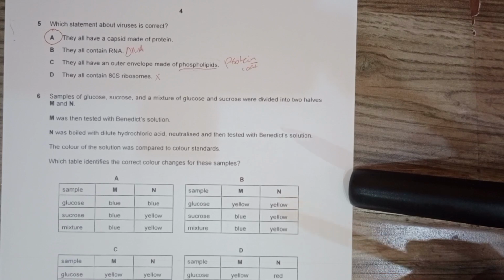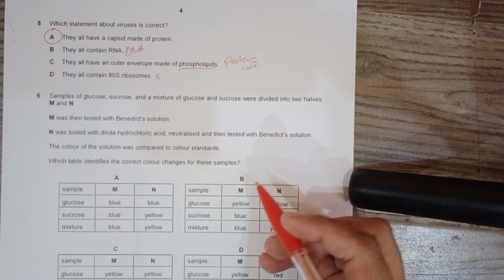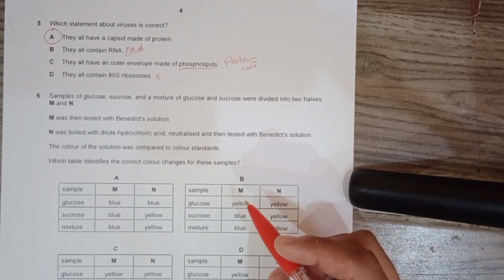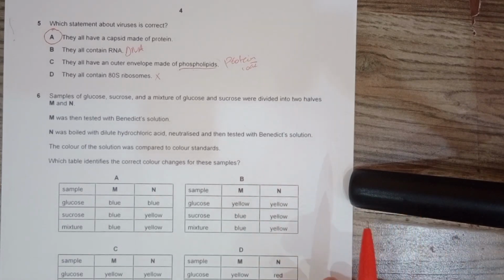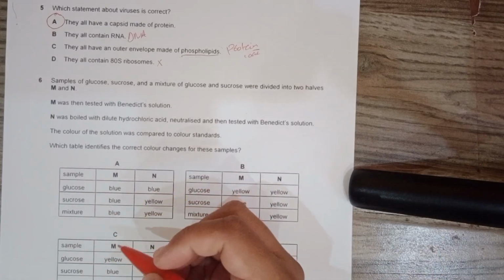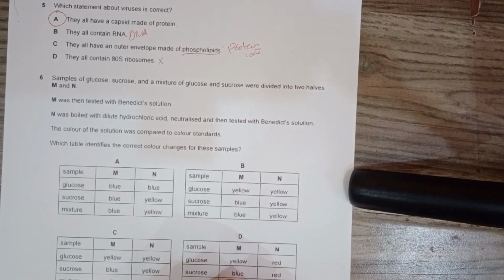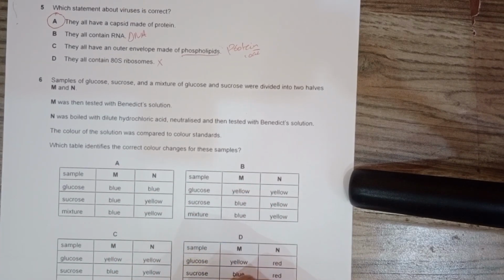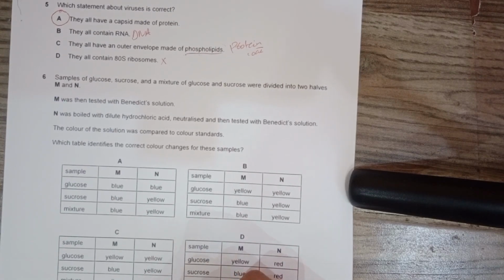Which table identifies the correct color changes for these samples? M is the Benedict's, N is the dilute hydrochloric acid.